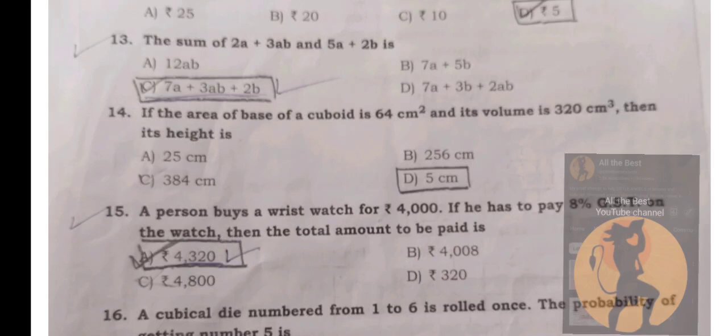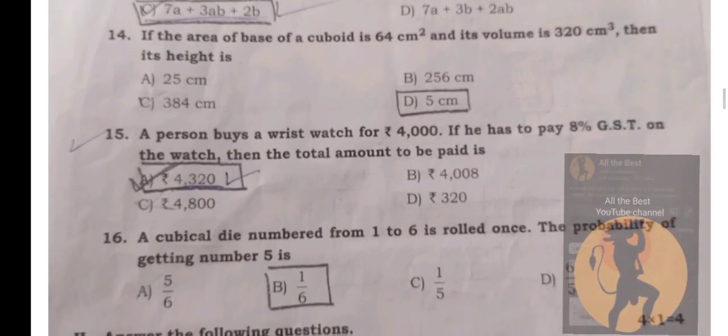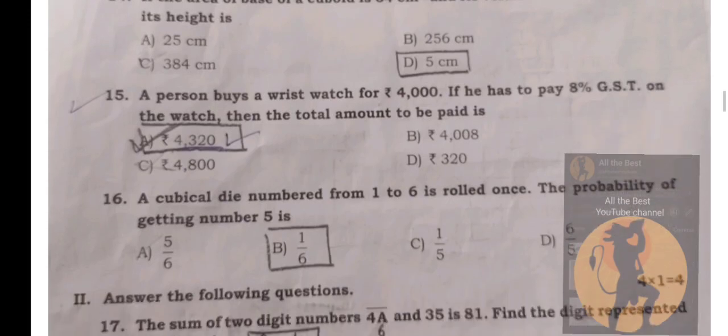The sum of 2a plus 3ab and 5a plus 2b is, the right answer is option C, 7a plus 3ab plus 2b. If the area of base of a cuboid is 64 centimeter square and its volume is 320 centimeter cube, then its height is, the right answer is option D, 5 centimeter.